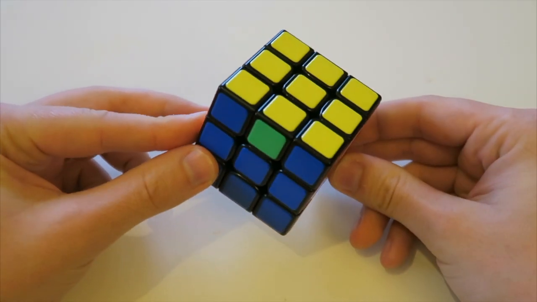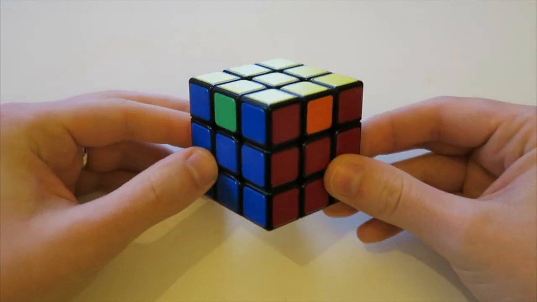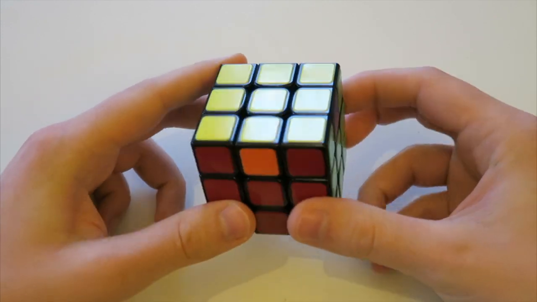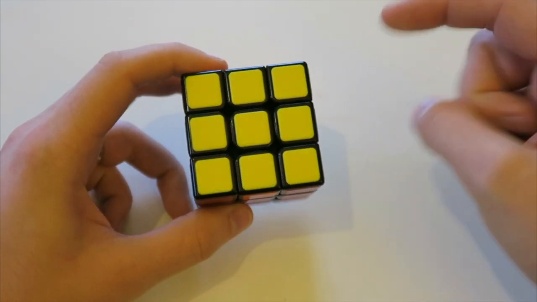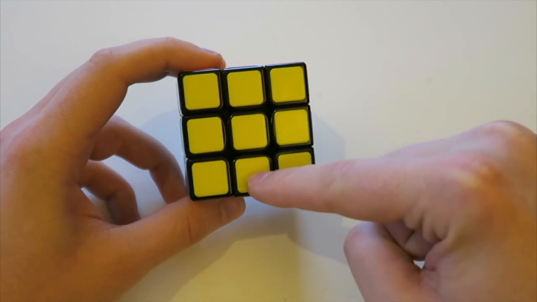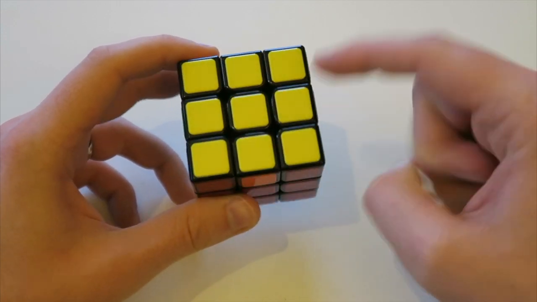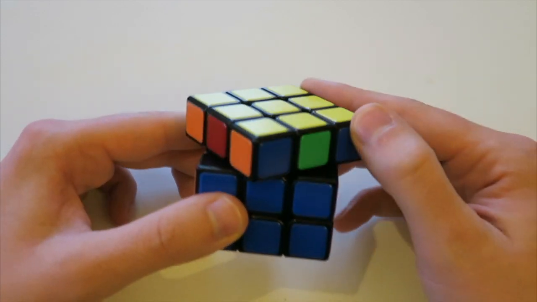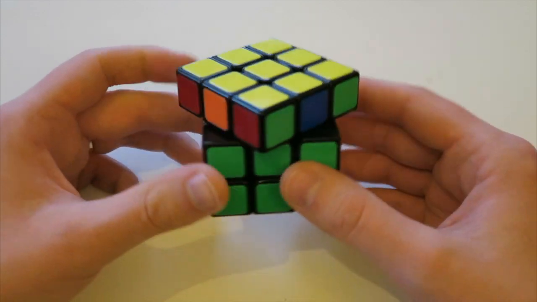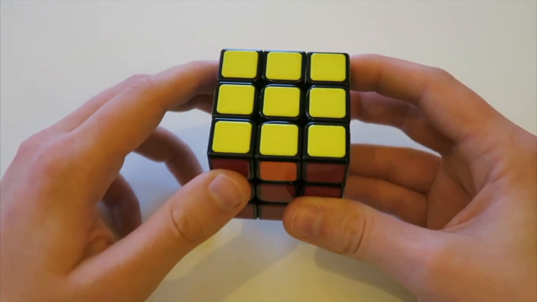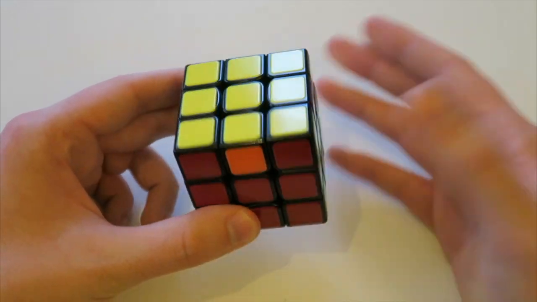So the third algorithm for the edges is called a H-Perm. Not entirely sure why it's called H-Perm, because we need to swap this piece with this piece and this piece with this piece. We've essentially got a checkerboard pattern for the last layer here. And this is a really simple algorithm to learn. It's very, very easy to do.